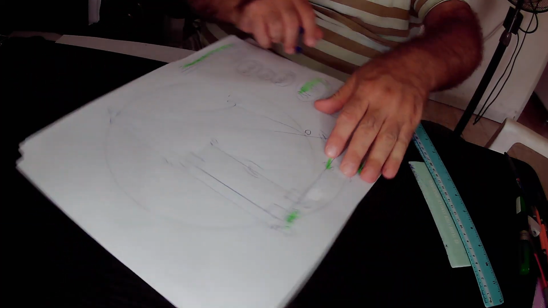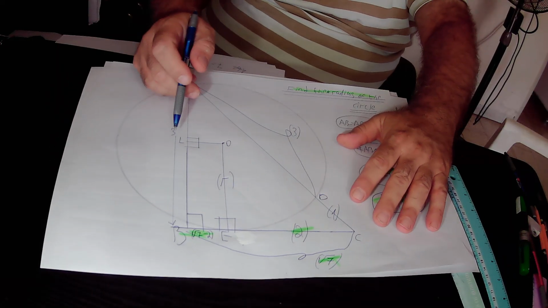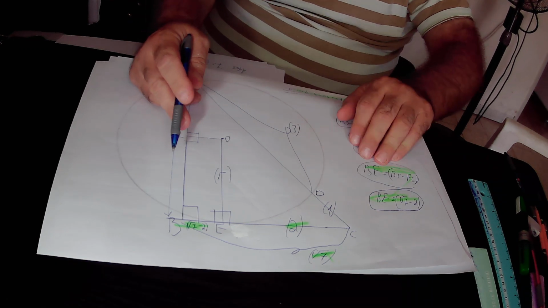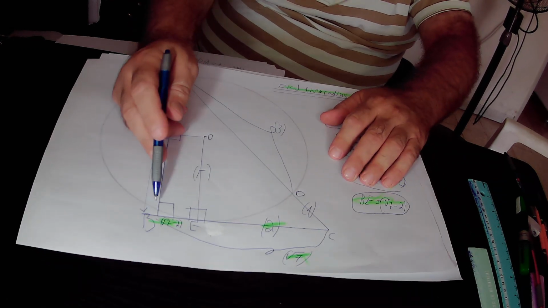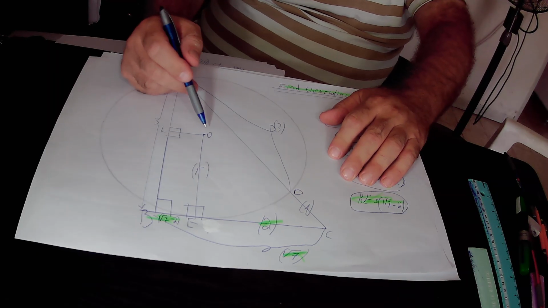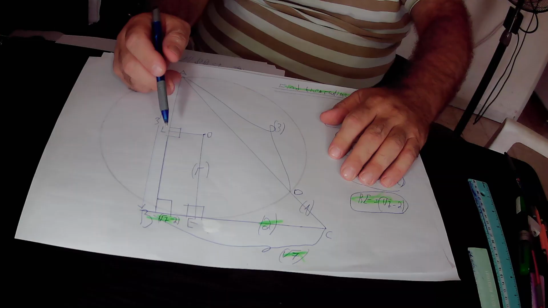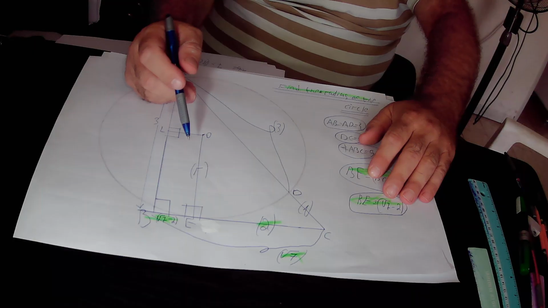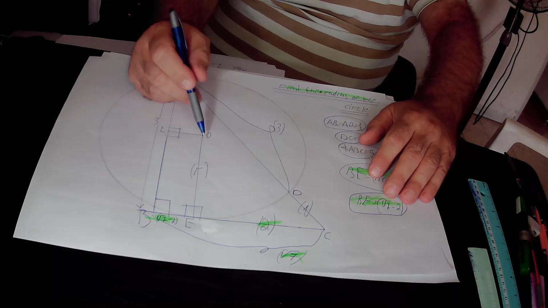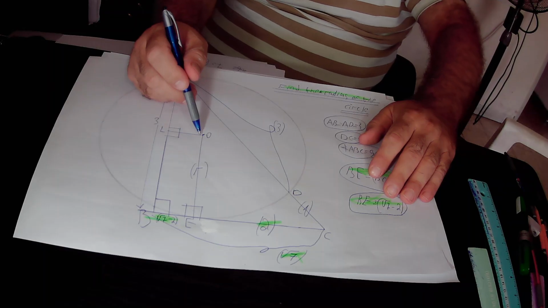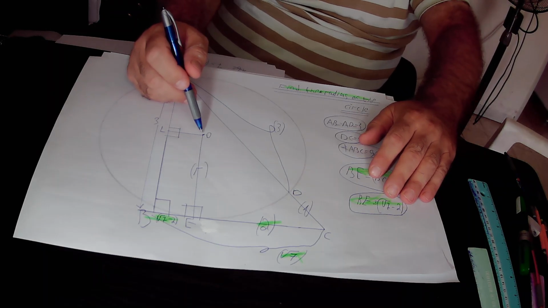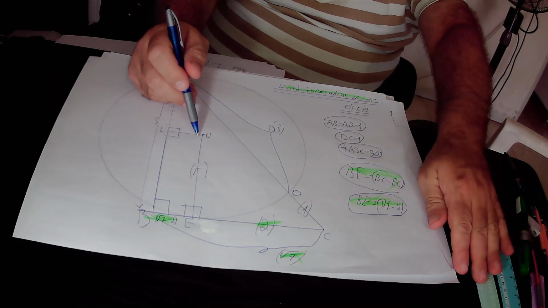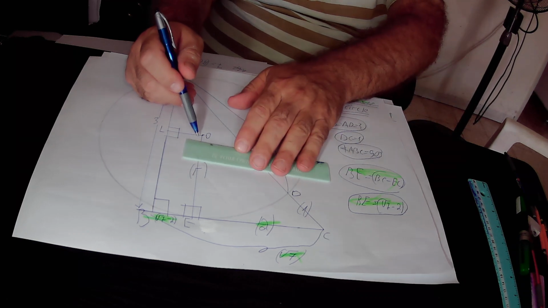By doing this construction, we get quadrilateral OLBE. In quadrilateral OLBE, we have 1, 2, 3 right angles. The sum of 3 right angles is 270 degrees, so 270 degrees plus the size of this fourth angle in total must equal 360 degrees, according to the rule that the sum of the angles in any quadrilateral is equal to 360 degrees. Therefore this fourth angle must be equal to 90 degrees.